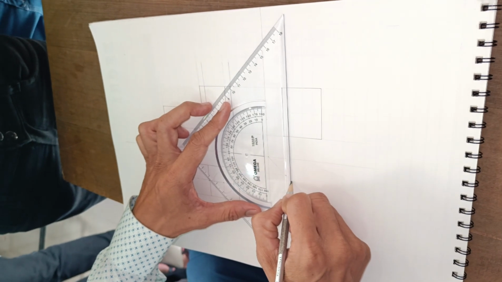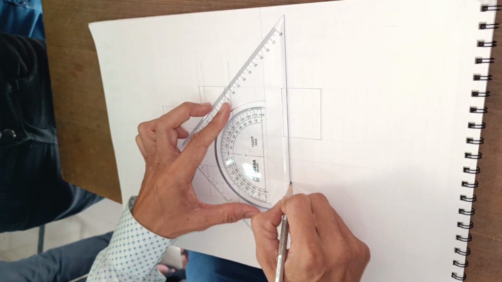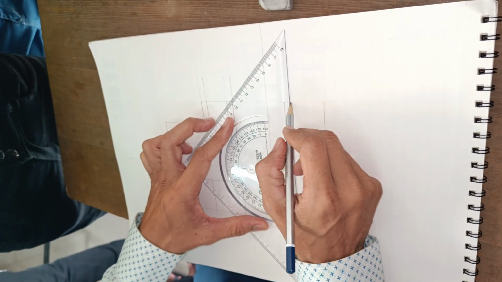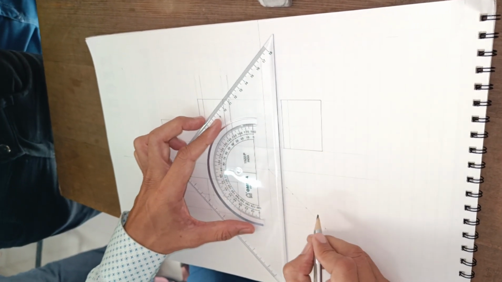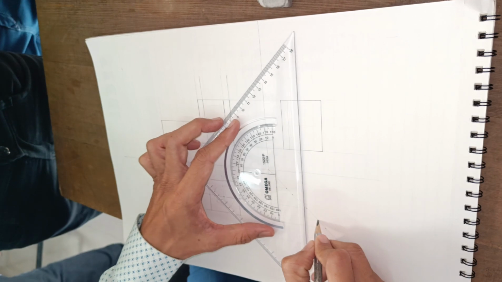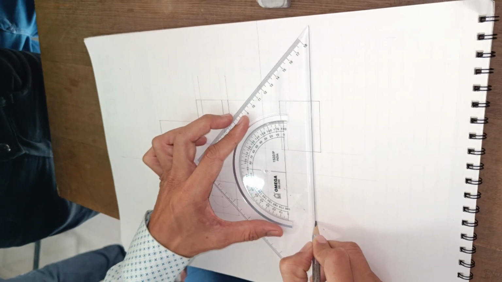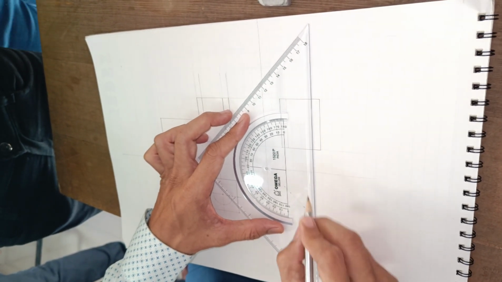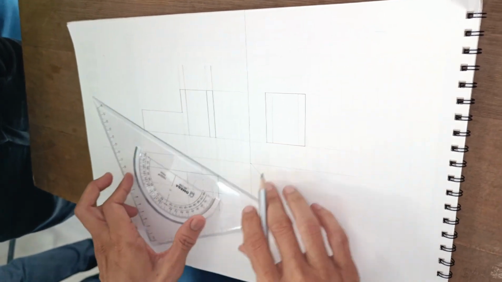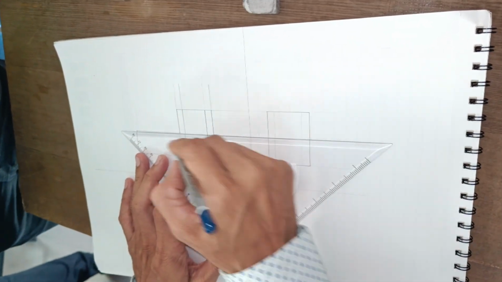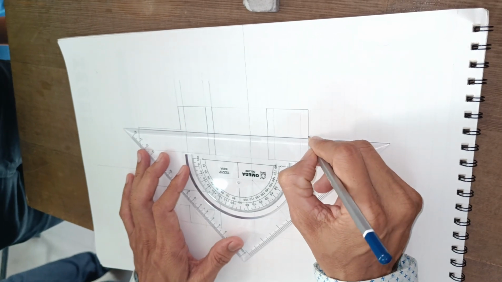What kind of line will appear here? Will it be a dotted line? In this view, there will be a dotted line here. I will show it to you. This one will also be a line. And there will be a full line corresponding to this.